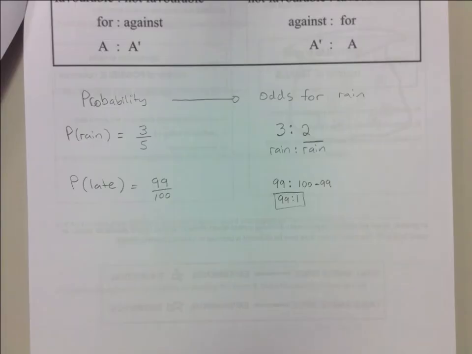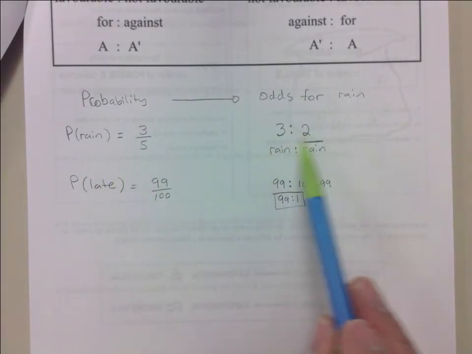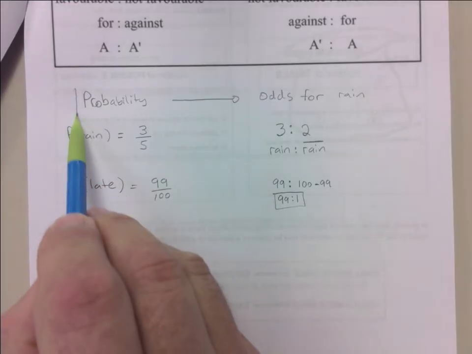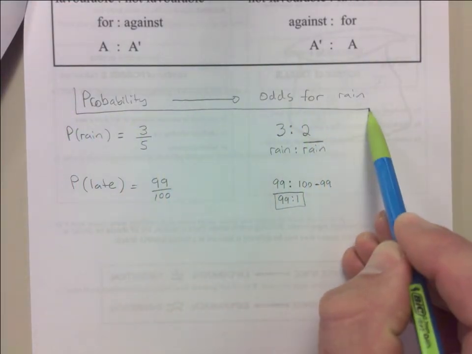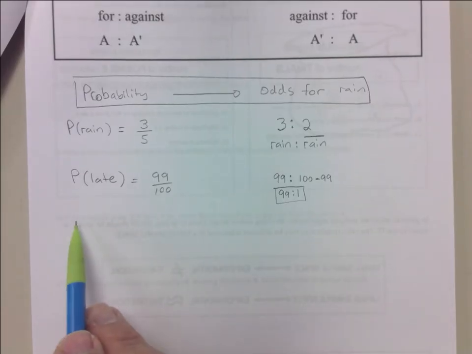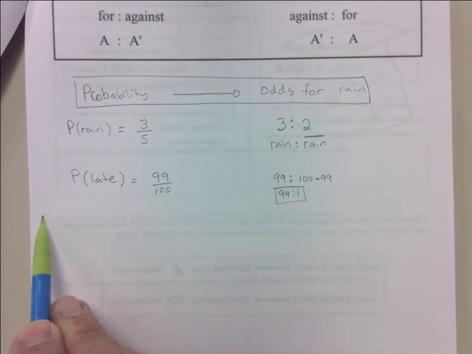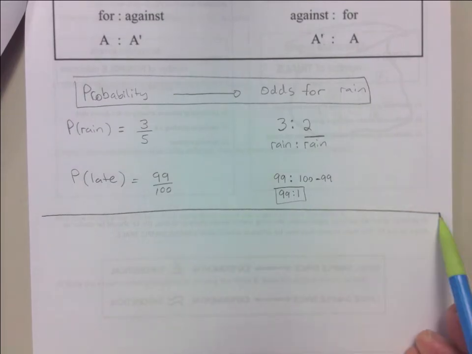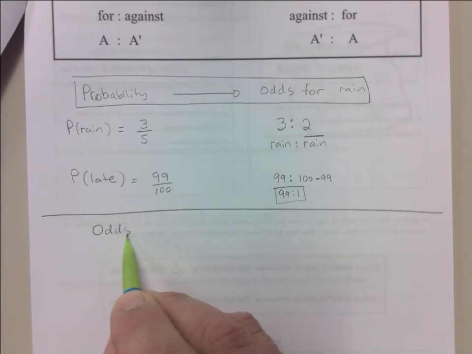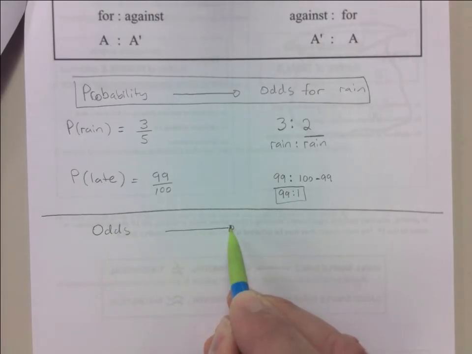So this is what I was after there. You probably only need 1 example, then you're good to go, but I'm giving you 2. So the heading of this is going from probability to odds. The next heading is, I'm going to cut this right here. We're going to go from odds to probability.